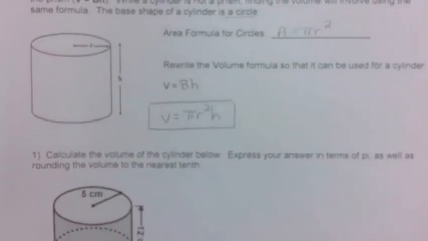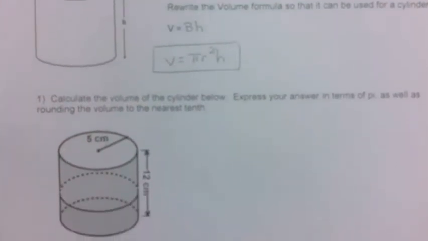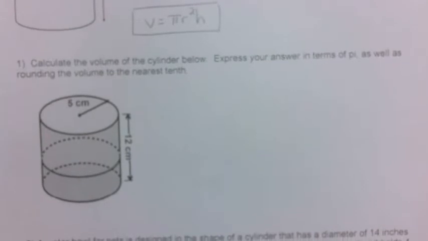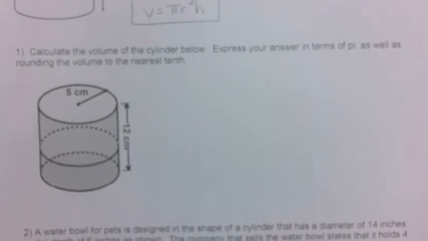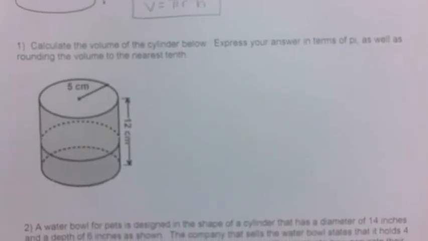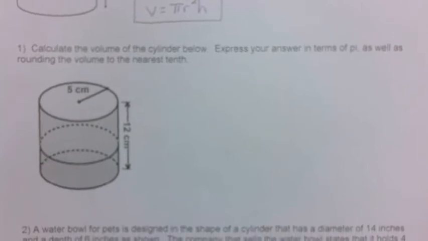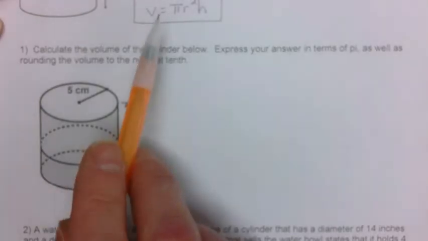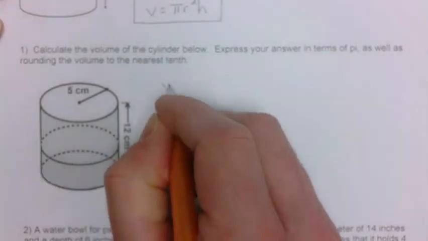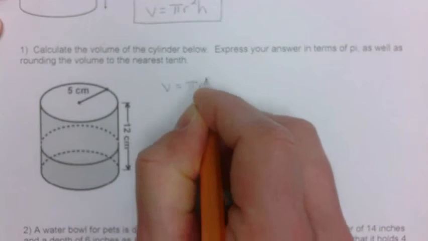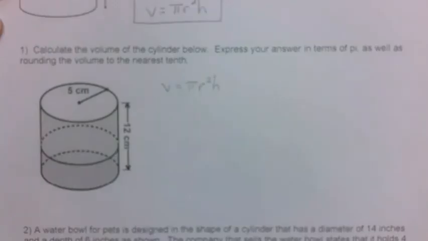Okay, so we're going to practice using that formula in our first example. Calculate the volume of the cylinder below. Express your answer in terms of pi, as well as rounding the volume to the nearest tenth. Okay, so we'll start by using the volume formula, which we've written up above. Volume for a cylinder equals pi times the radius squared times the height of the cylinder.